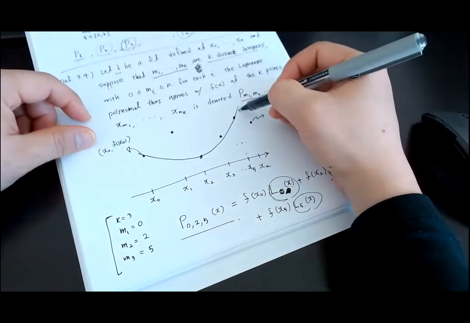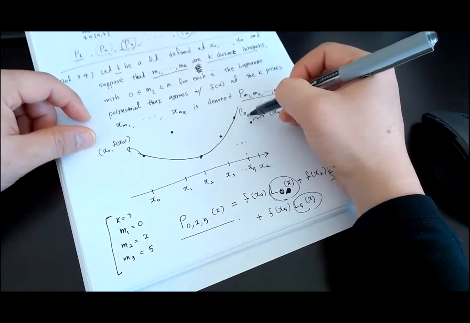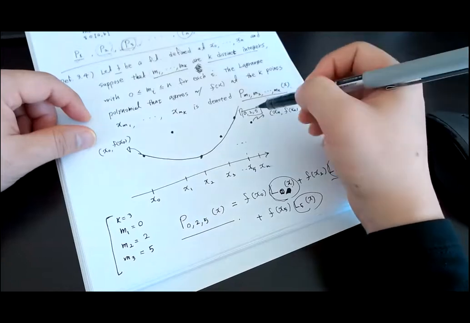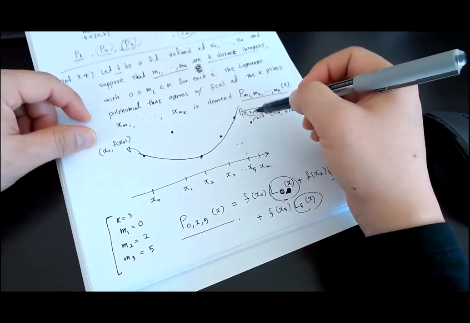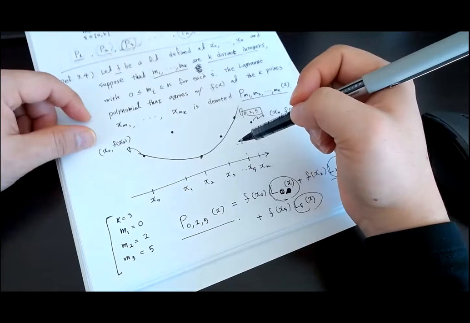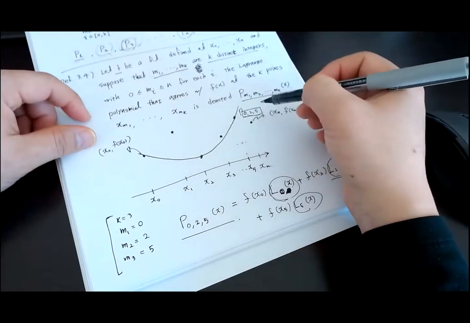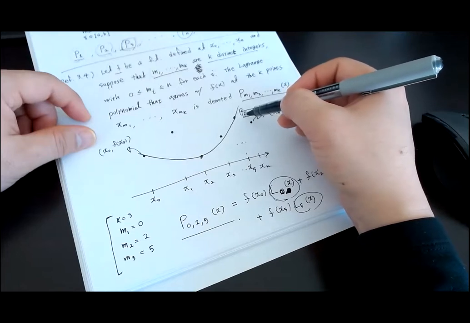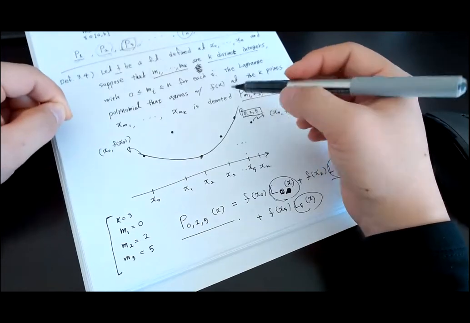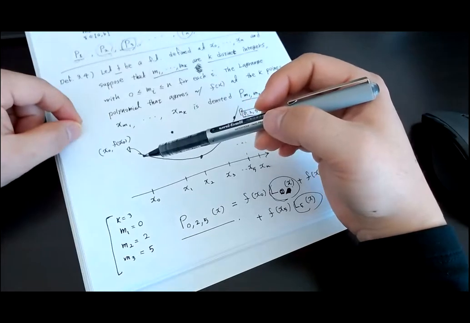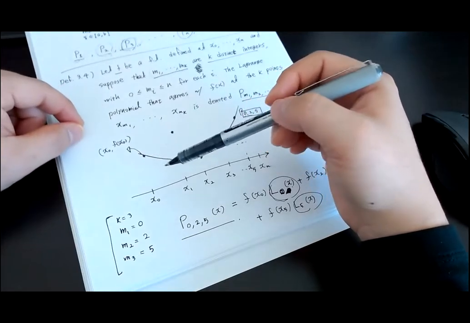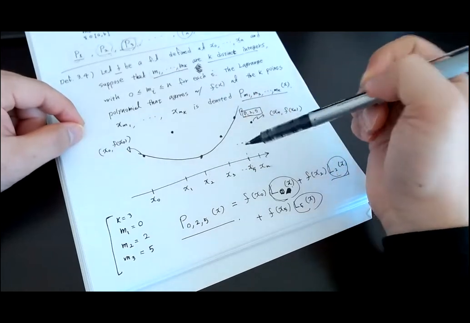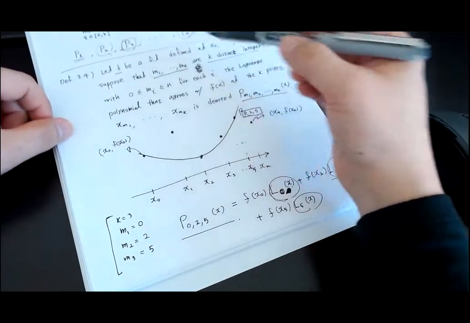Okay, so that's going to be P0,2,5. So 0, 2, 5 are indices, indices of nodes. This indicates that this interpolating polynomial agrees with f of x at x0, x2, and x5. Okay, so that's the definition in 3.4.